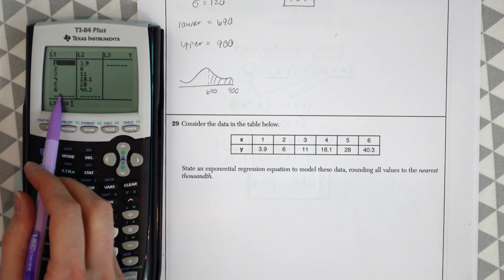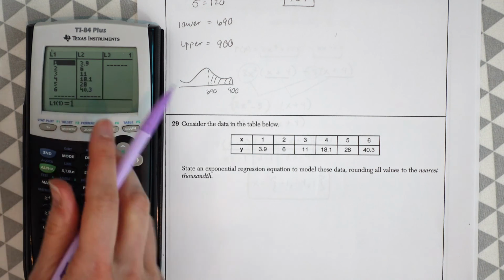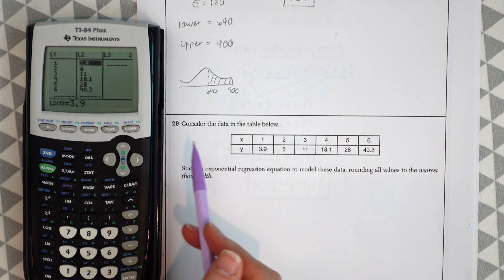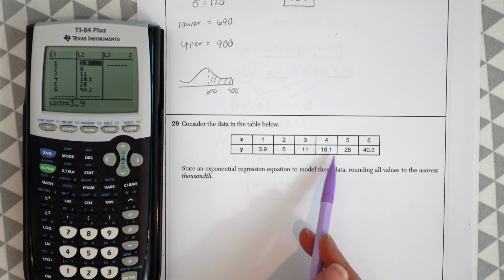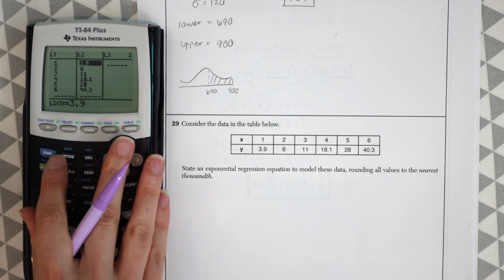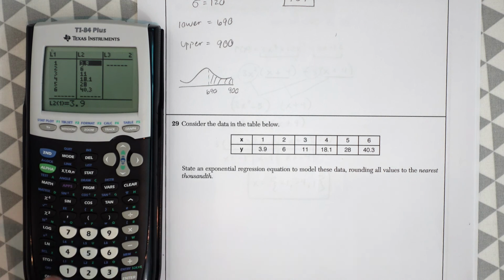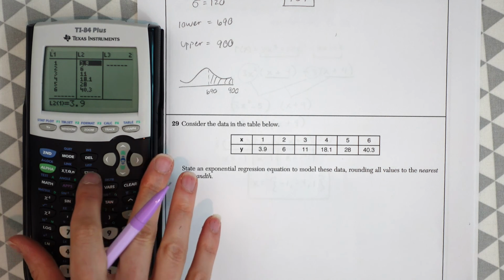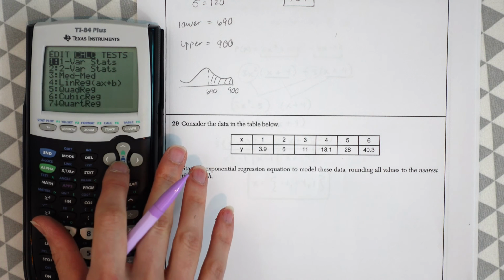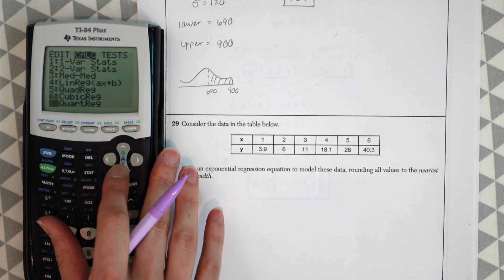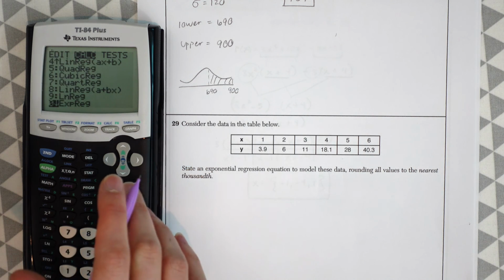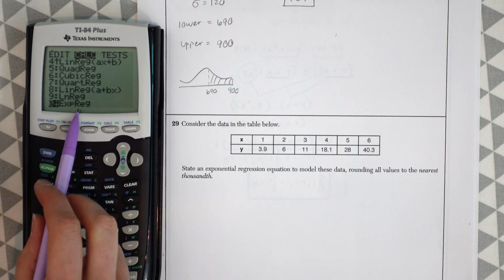We have 1, 2, 3, 4, 5, 6 for L1 or X, and then L2 is 3.9, 6, 11, 18.1, 28, and 40.3. Okay, so we're good. We have all our numbers in. So now we're going to go to Stat, go over to Calc, and then we're going to scroll all the way down, or you could just press 0, to Exponential Regression.